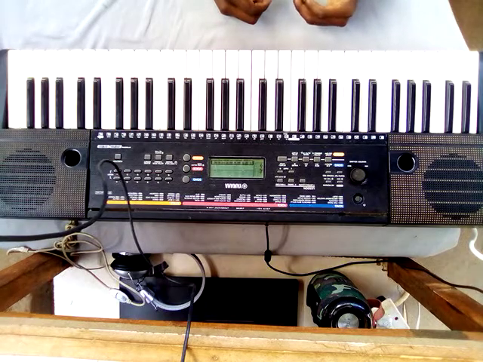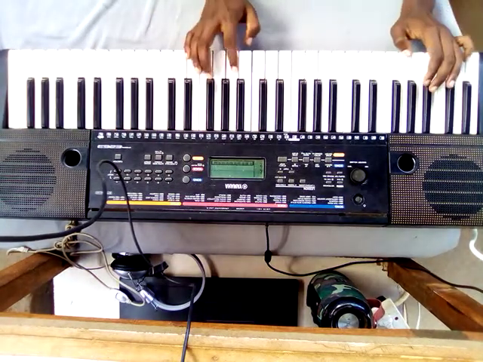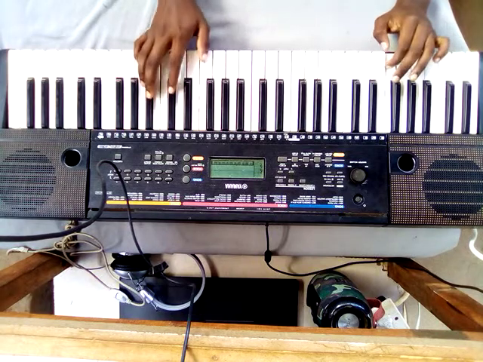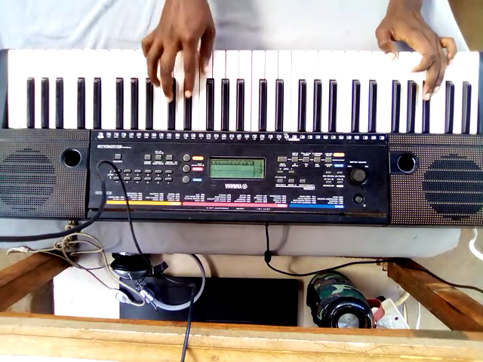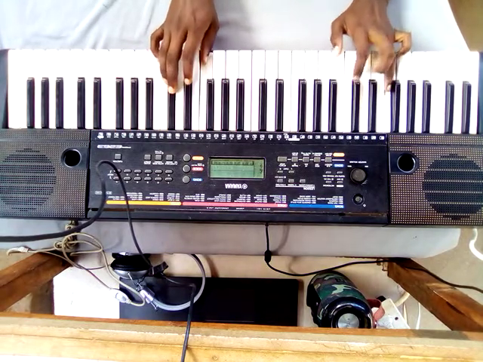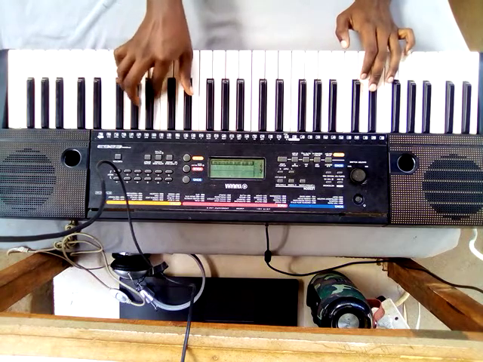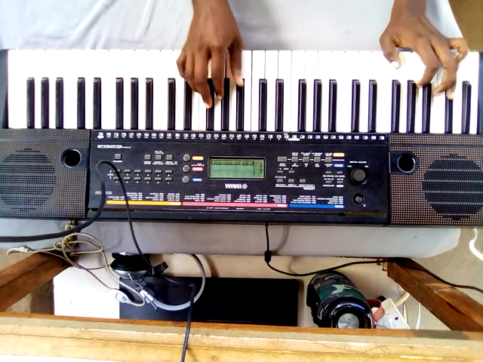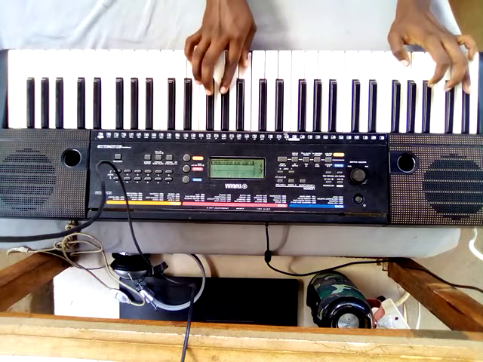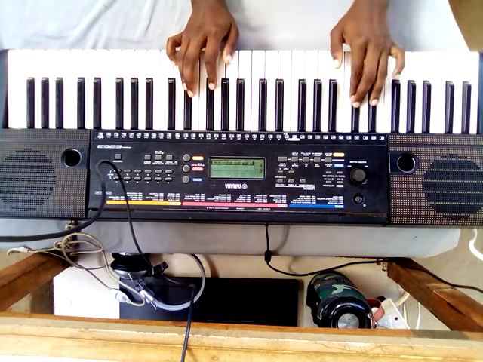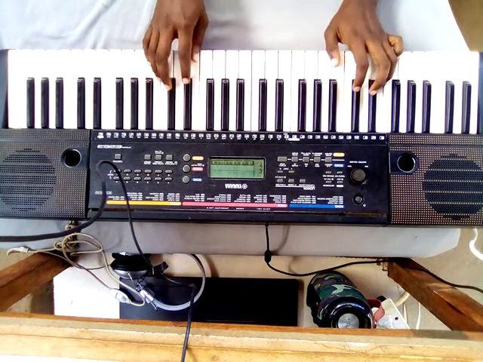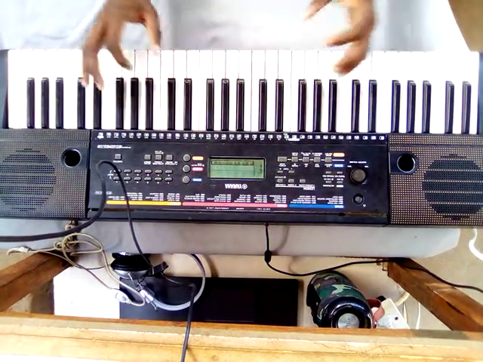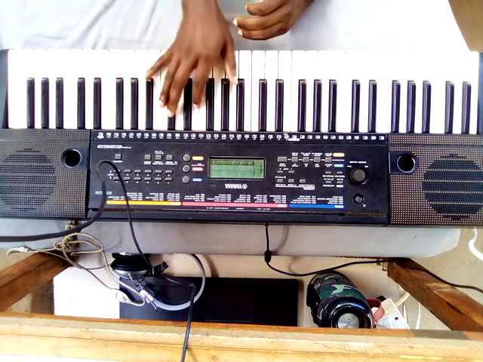So when you play the song, that's just an example of what you can do with that technique.